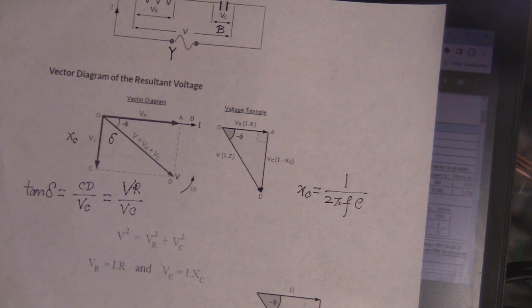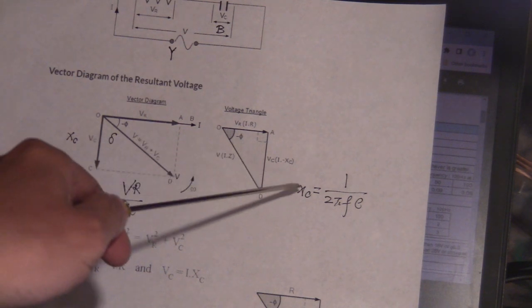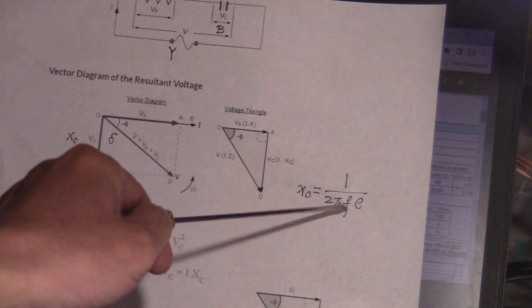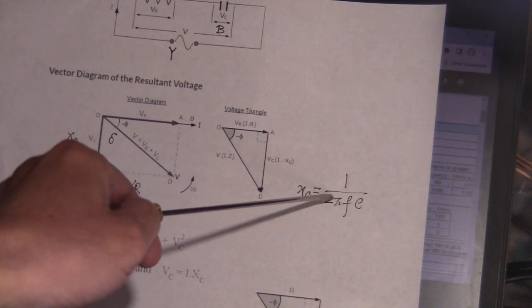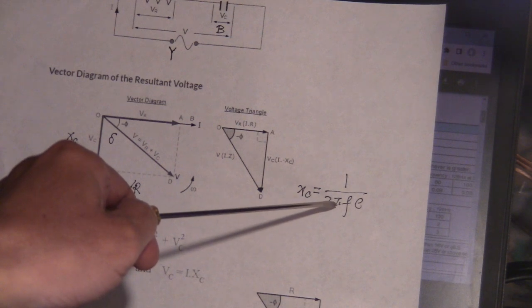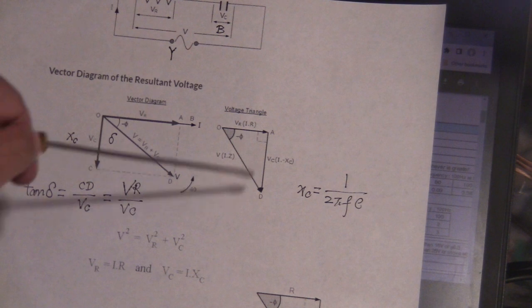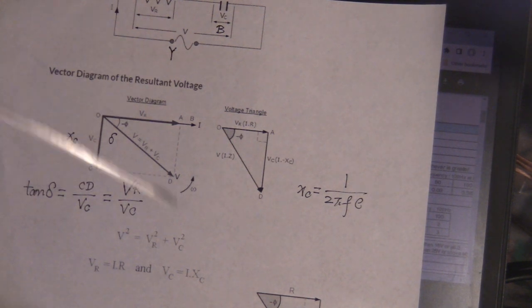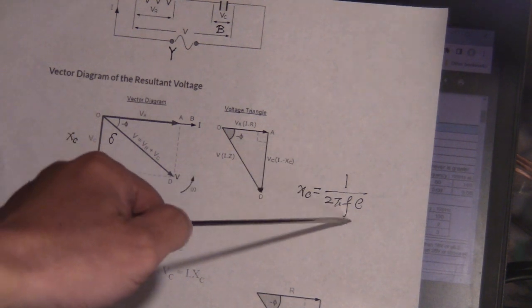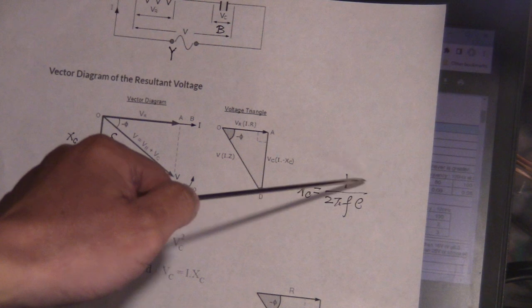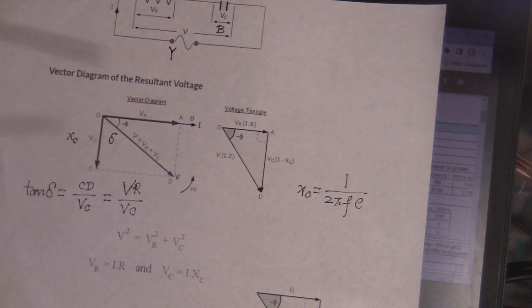What's a reactance? It's 1 over 2 pi Fc. 2 pi is 2 times 3.14. F is the frequency of the circuit. Now we're using 1000 in our experiment, but in the real world, it's whatever frequency you have. C is the capacitance, the label of the capacitor.